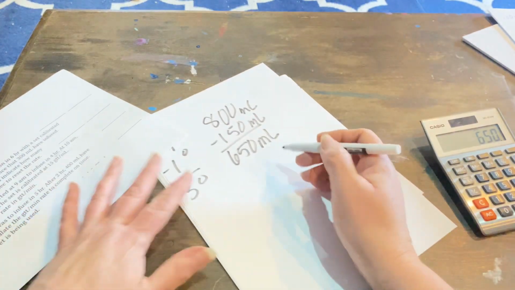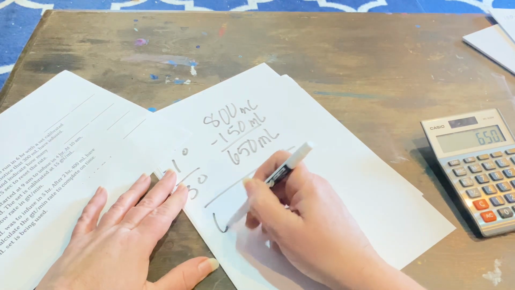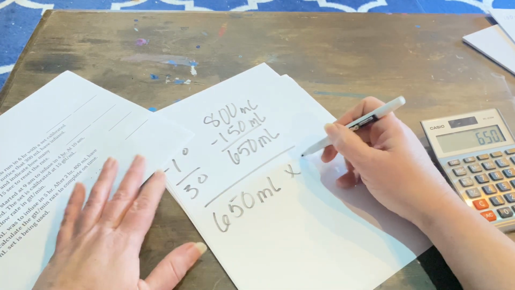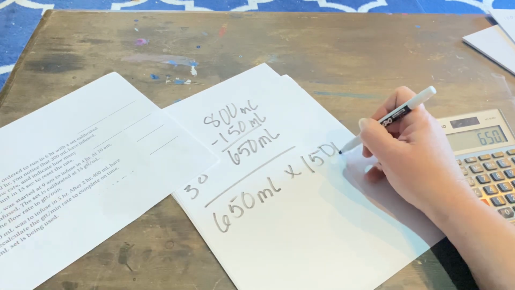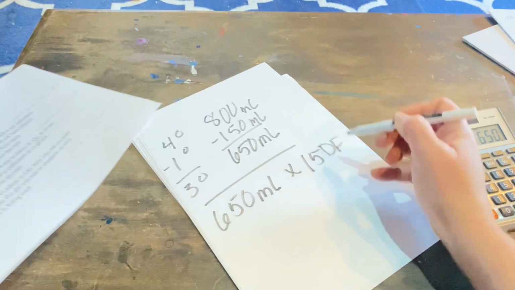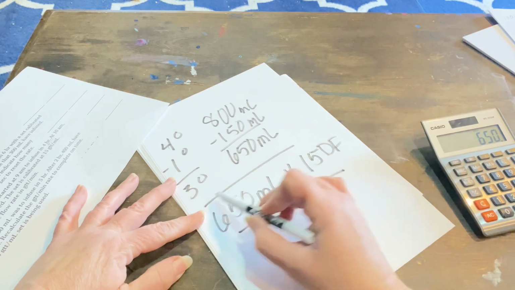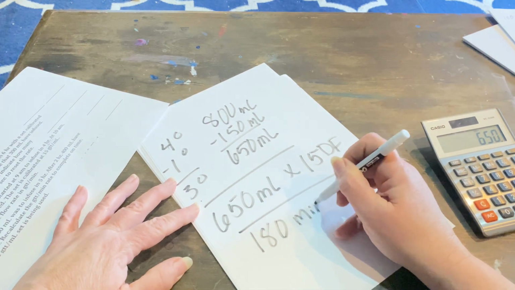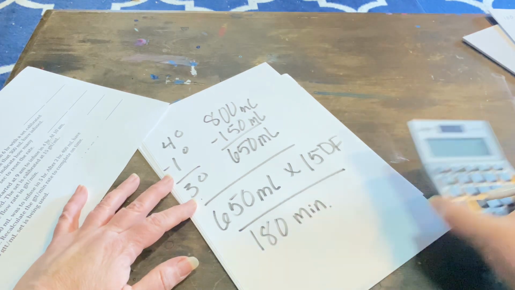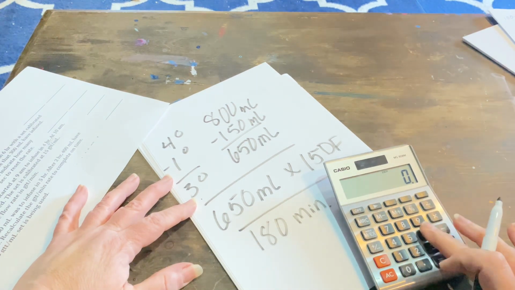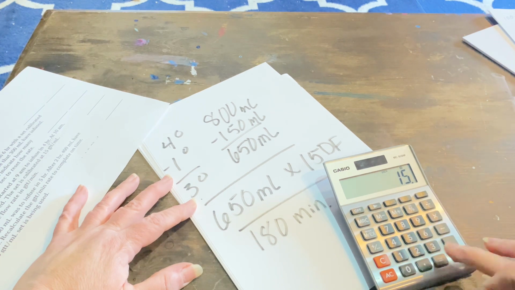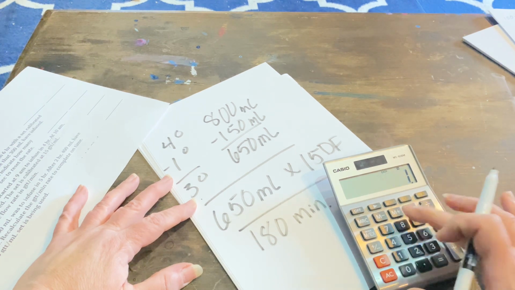factor. You know what you're doing. 650 times 15 drop factor divided by 3 hours, which is 180 minutes. Like a machine. Here we go. 650 times 15 equals, divided by 180.